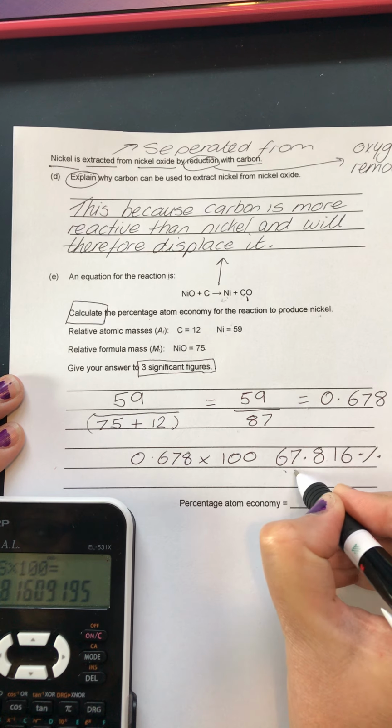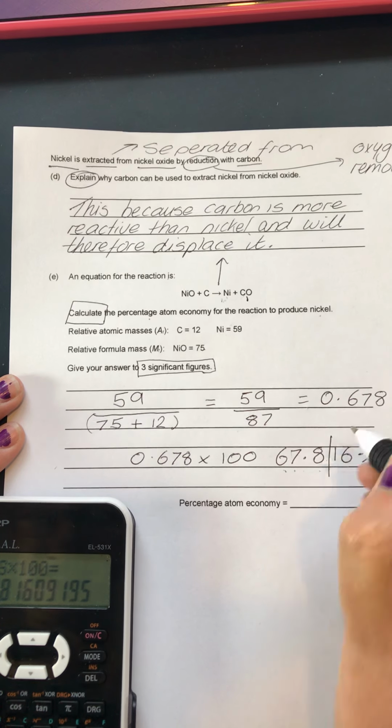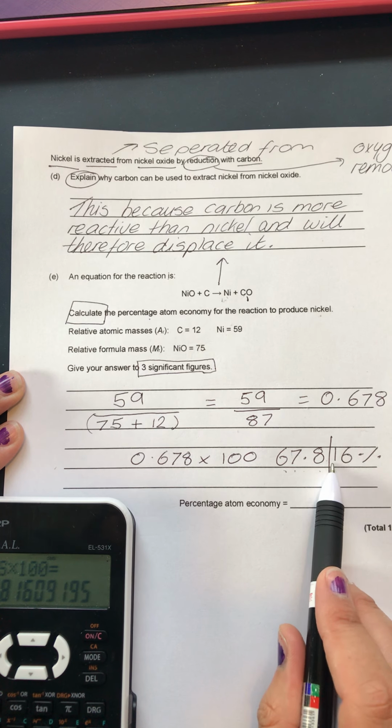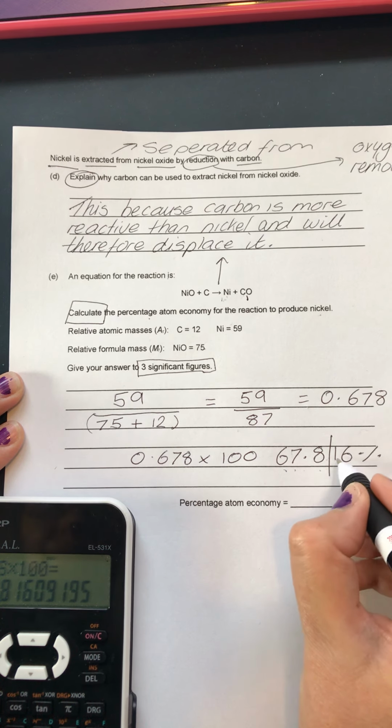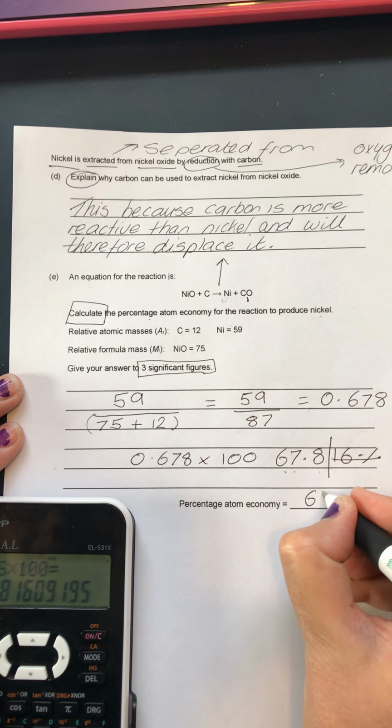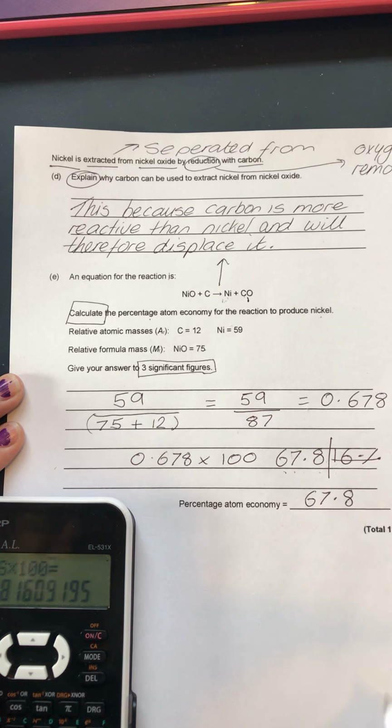If I go back up here, it's asking for 3 significant figures. So I've got 1, 2, 3. That's my third significant figure. Okay, 1 is less than 5, so I'll leave that alone. This stuff can go, so it gives me 67.8%.